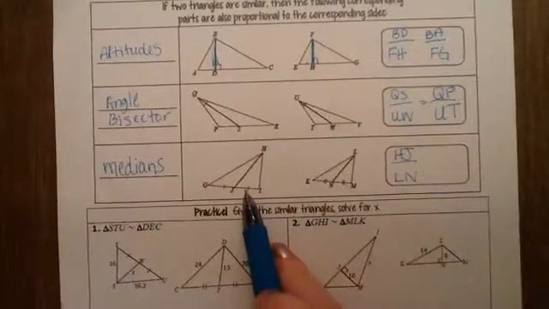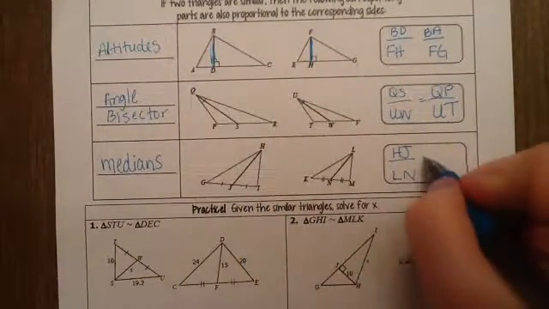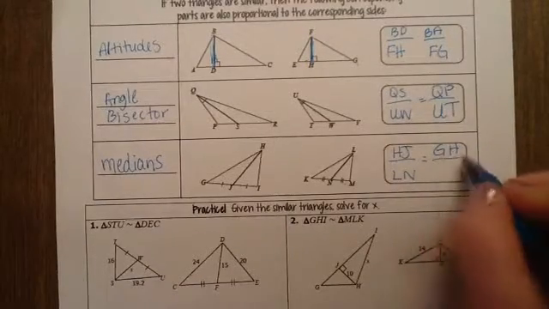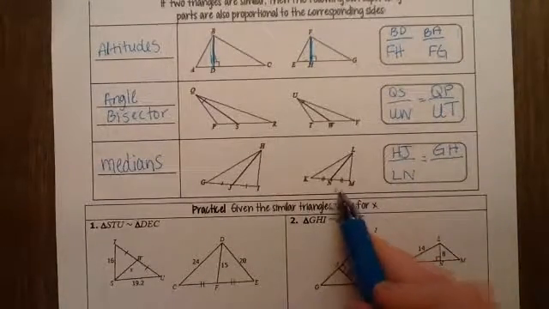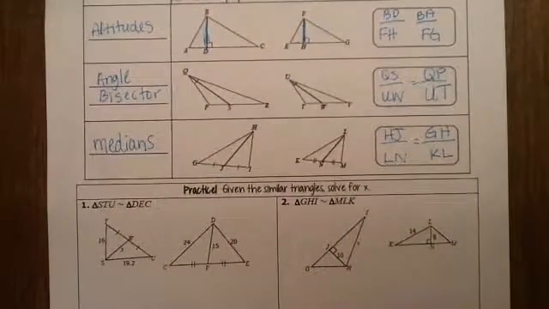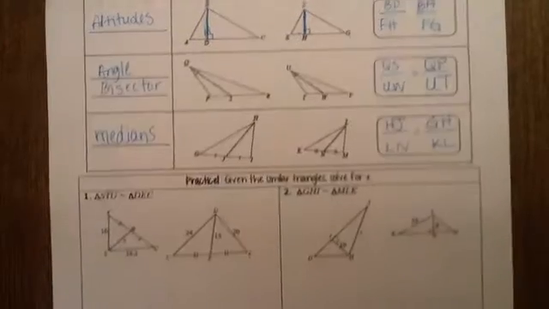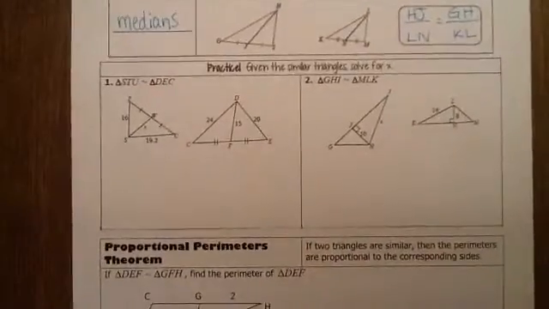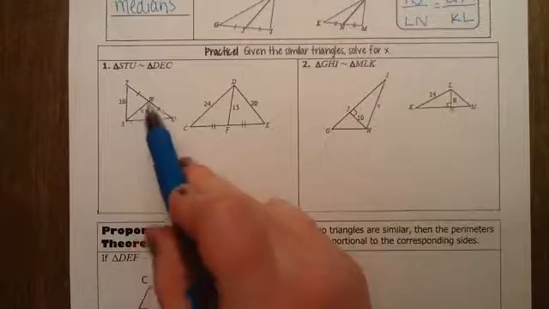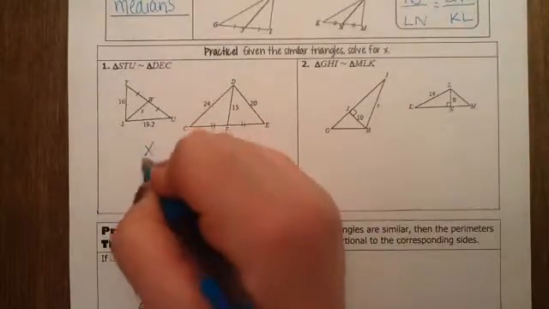Come back to the big triangle, pick a side. Let's go with GH. Which one here matches GH? Okay. So you're going to use this information about altitudes, angle bisectors, and medians in setting up proportions to find missing pieces. So for number 1, I have two medians because it cuts this side in half. So my median here is X.